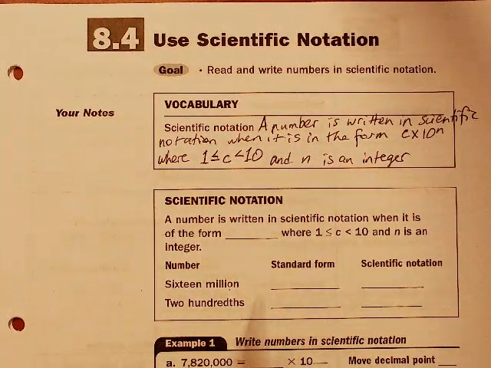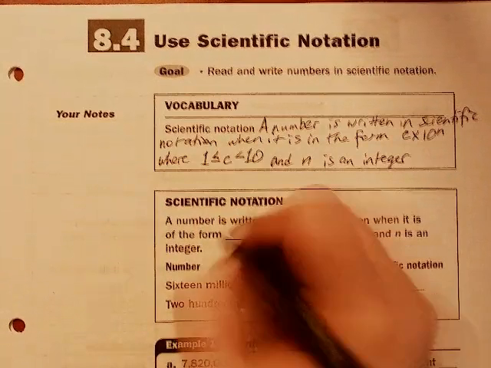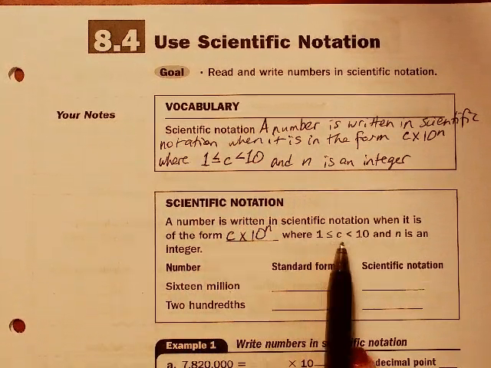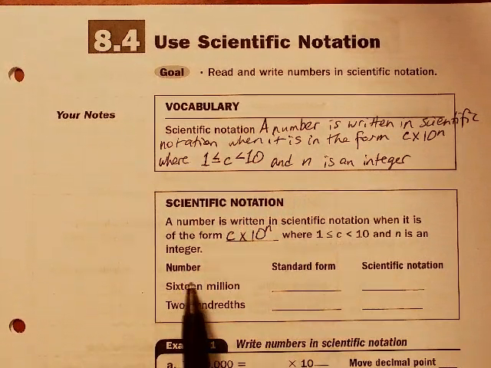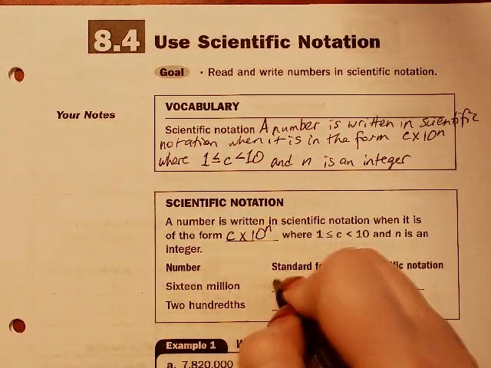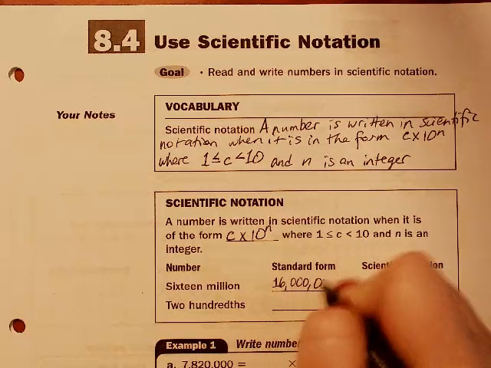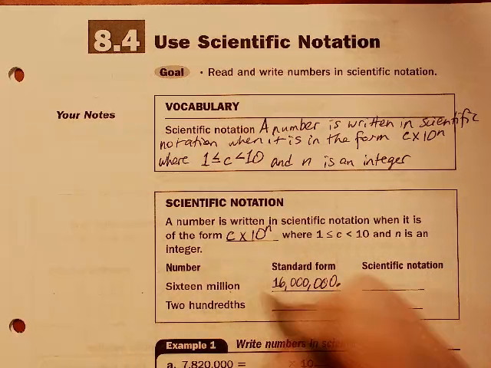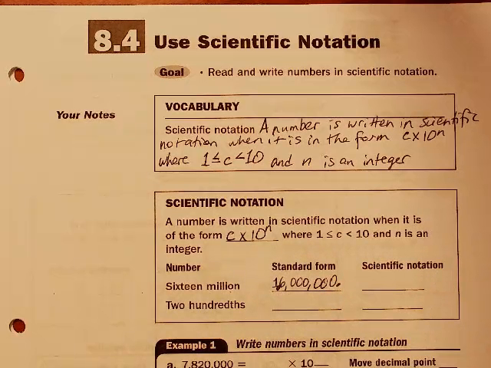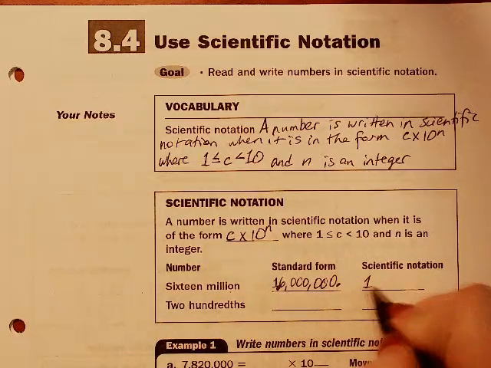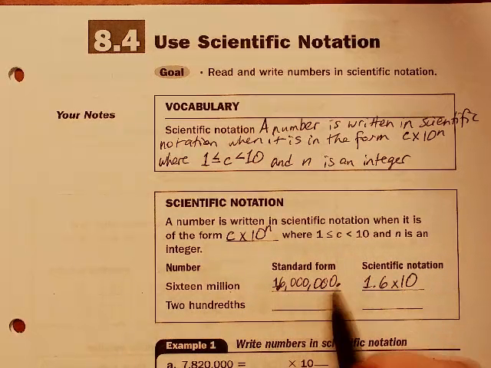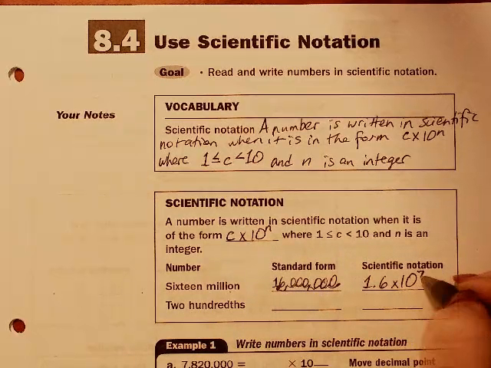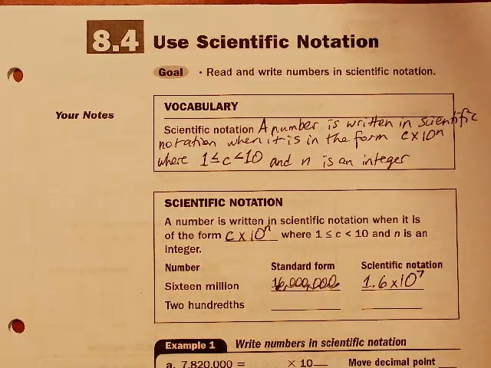So, a number is written in scientific notation when it is in the form c times 10 to the n, where 1 is less than or equal to c is less than 10, and n is an integer. So 16 million is 16 with 6 zeros. So we are moving the decimal place from here to right behind the 1, because we only want one number in front of the decimal place. So we're going to have 1.6 times 10 to the something. So 1, 2, 3, 4, 5, 6, 7. We had to move our decimal place 7 times to the left, so our exponent is 7.